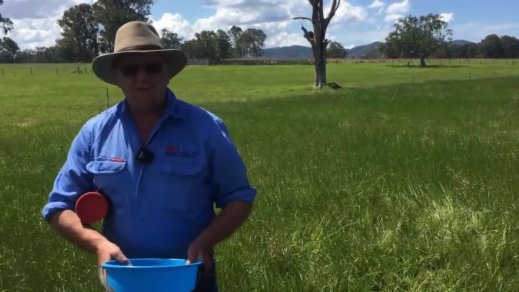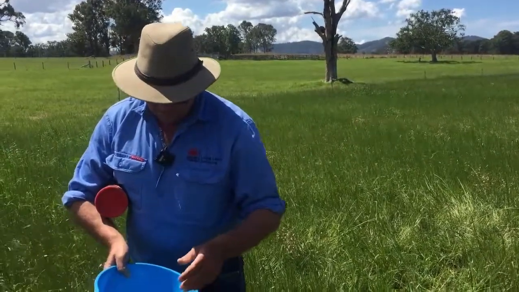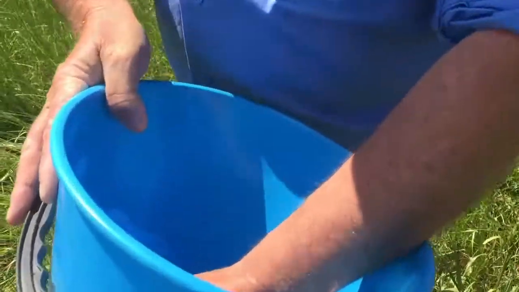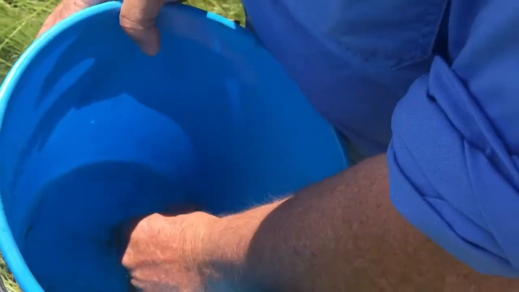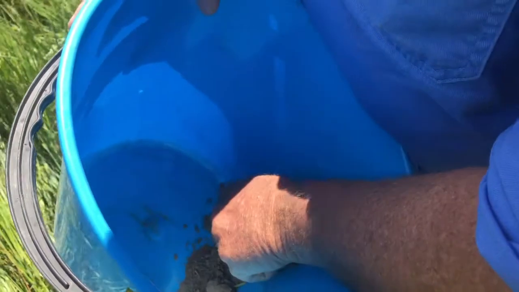But just as an example of how to do this, we've got these little samples here. We just mix them together, crush them together. You can take the leaf out and just mix all the samples together. We're trying to get an average of the paddock.